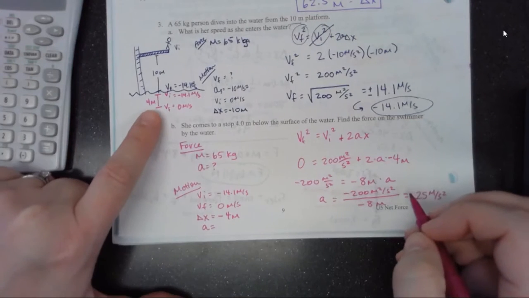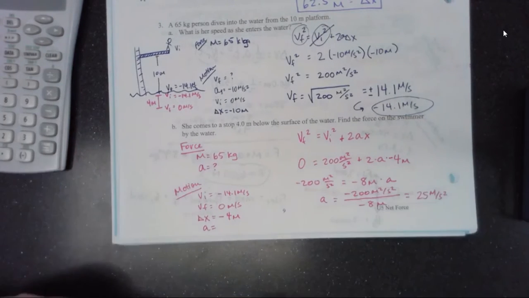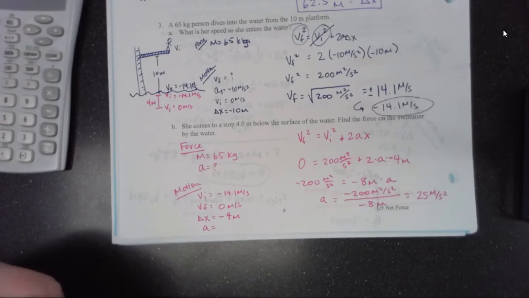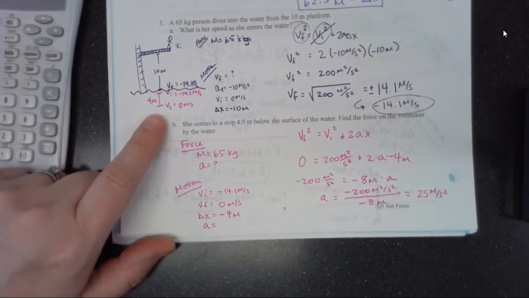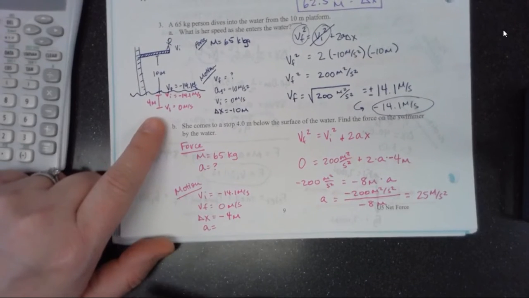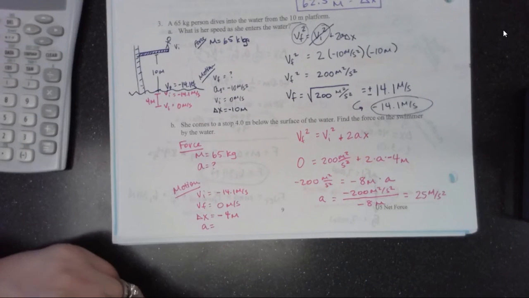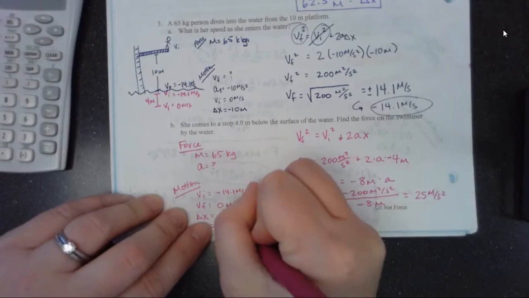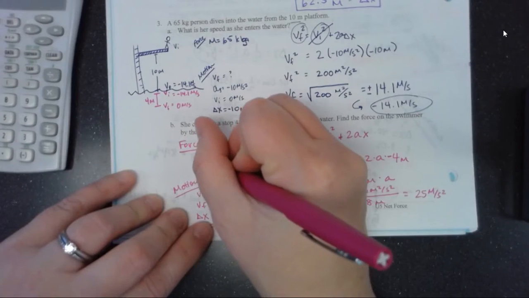It turns out when they hit the water, the thing pushing back up on them is buoyant force, right? Gravity pulls you downward, but buoyant force pushes you upward. And since this person is coming to a stop, that buoyant force must be pushing upward so that they slow down and they don't fall through. Well, now that we know what our acceleration is, 25 meters per second squared, we can use that to figure out our force.